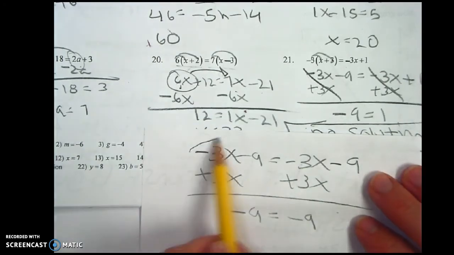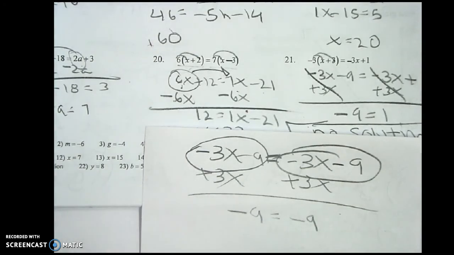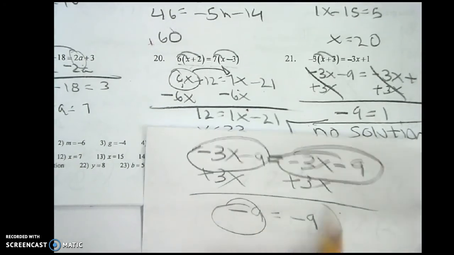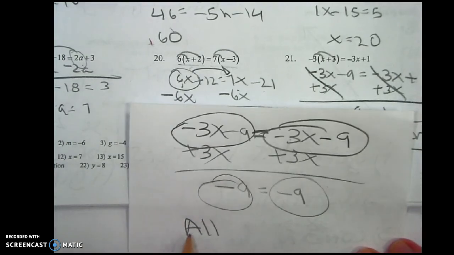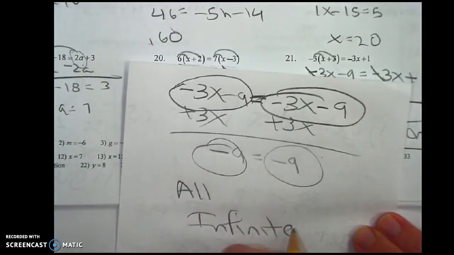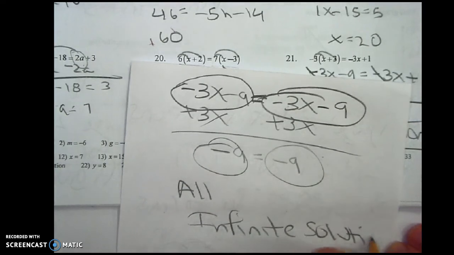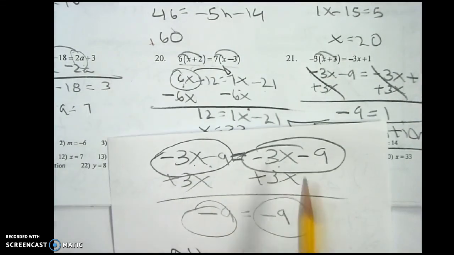But the problem is, this side is equal to this side, exactly equal. Why, negative 9 is equal to negative 9. How often is that true? All the time. But you don't say all the time. You say infinite solutions. That means no matter what you put in here, you'll put in here, and this side will always be equal.